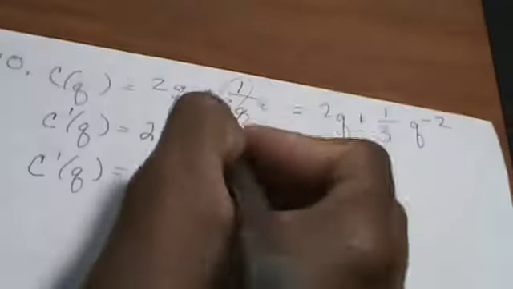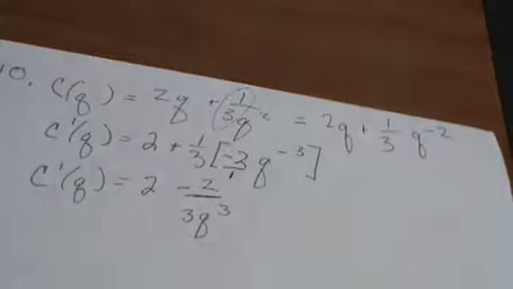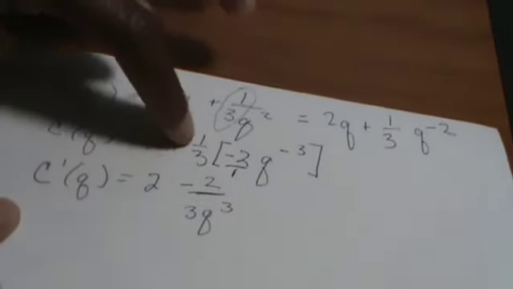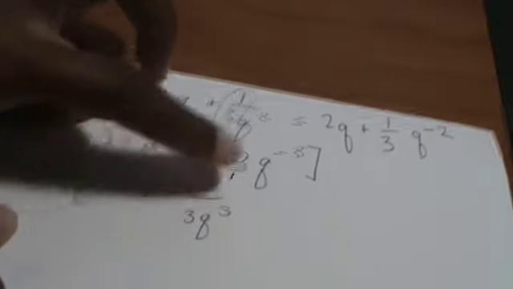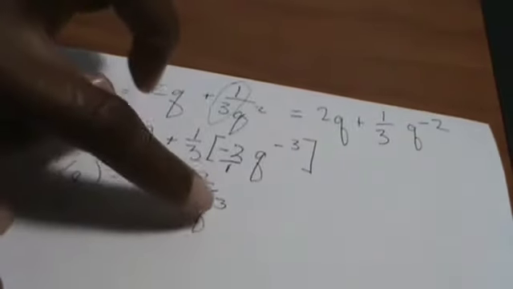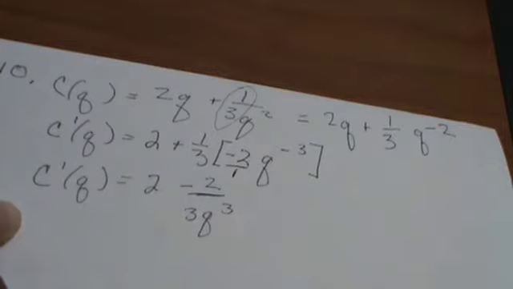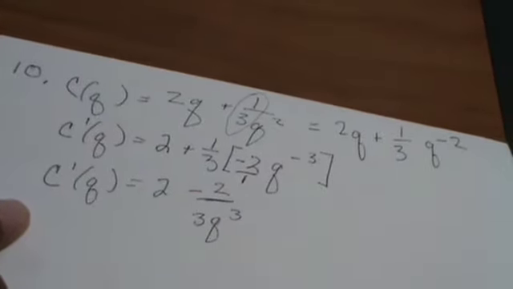All right, so let's see what's going on here. That 2 is over 1, so notice I get negative 2 over positive 3. That's what's going on there. And this q was to a negative power, drops it to the basement or the denominator.